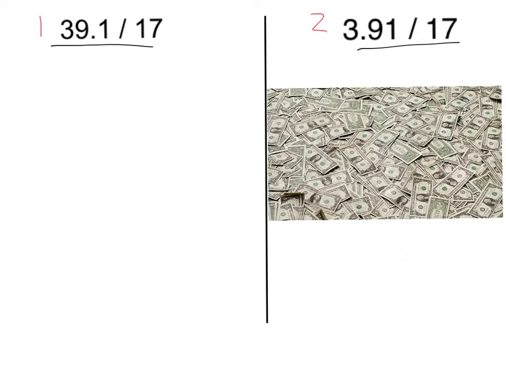So we are approximating today, which is the same thing as estimating. So our answer is going to have these little squiggly lines right here, because it's not really equal, it's going to be about equal. So let's see, 17 we are going to round to, that's right, 20. 39.1 is really close to what? This is pretty obvious here, 40. So if you had about $40 and you had about 20 students, this is a pretty easy problem.